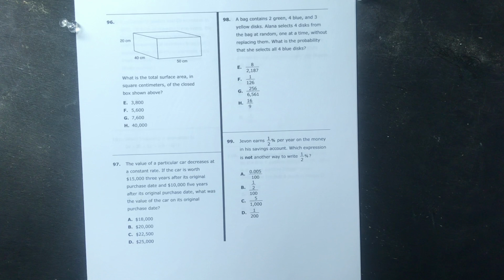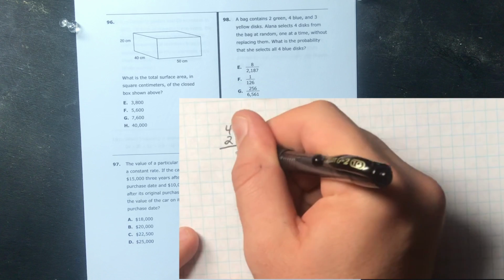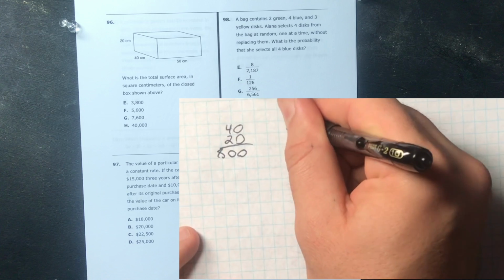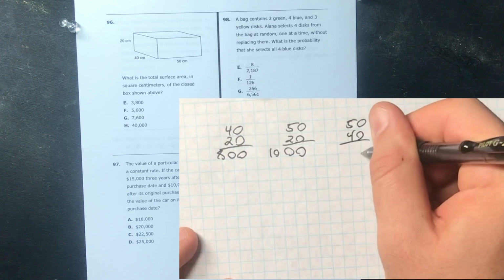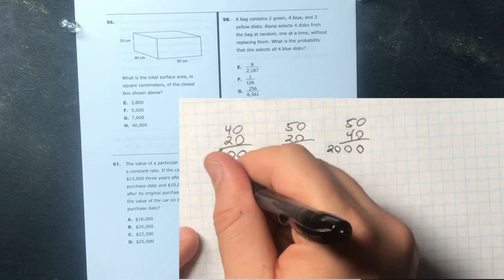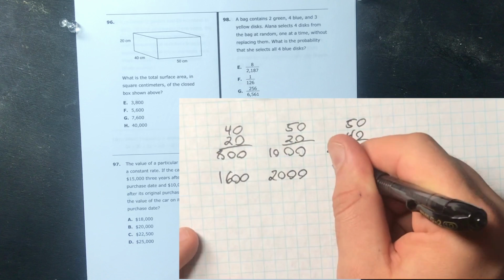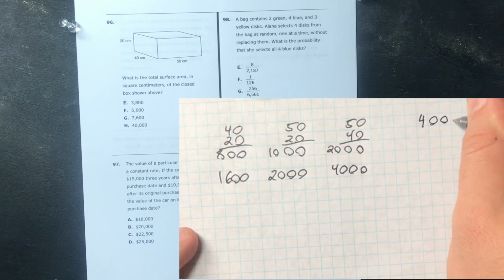What is the total surface area in square centimeters of the closed box shown above? That box has 3 different size faces. The first one is 800. The second one's 1,000. The third one is 2,000. So there's 2 of each of those. And add them all up.